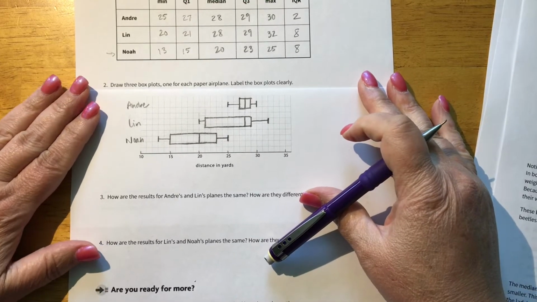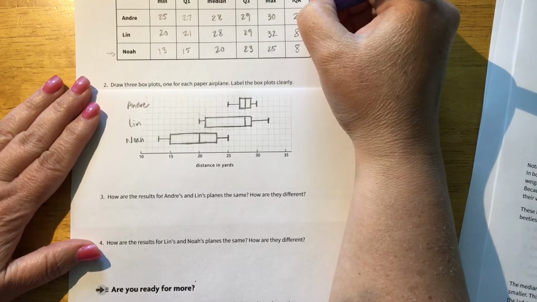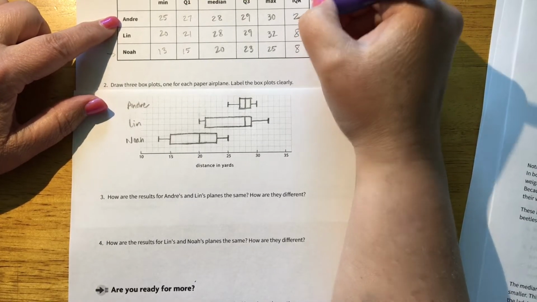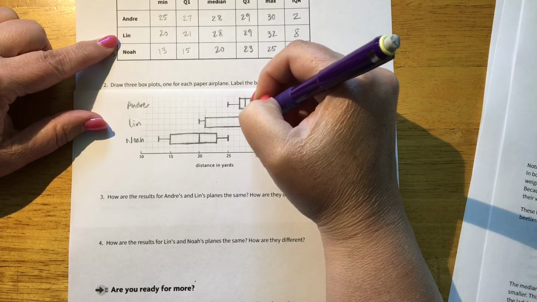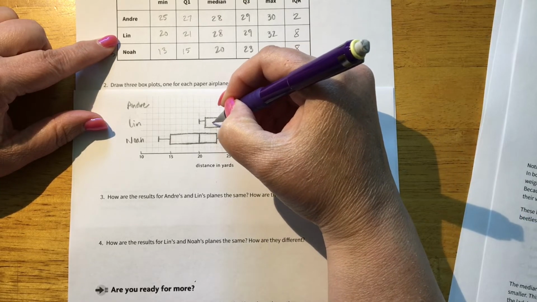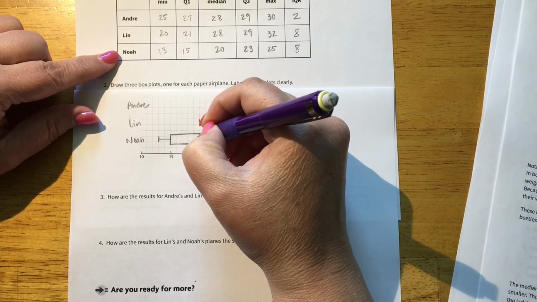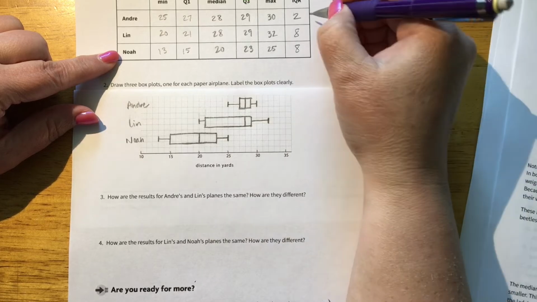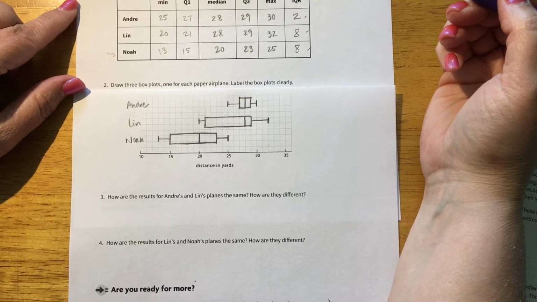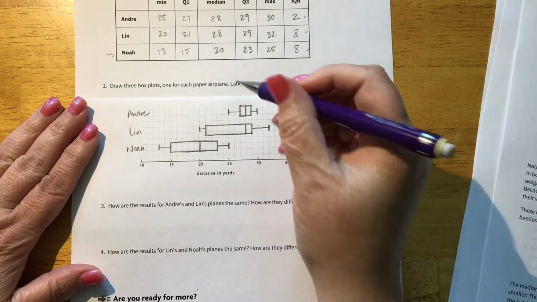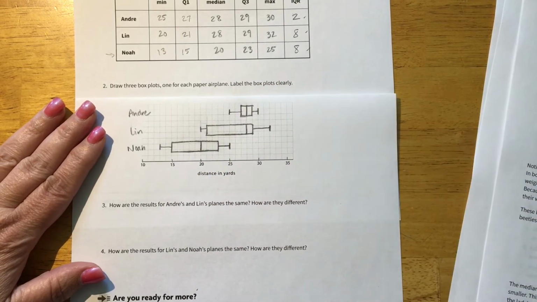Now, the last thing we could do, just to double check, we know the IQRs, right? Let's double check them. Is my Andre box 2 units wide? 1, 2, yes, so that's right. Is Lynn's 8 wide? 1, 2, 3, 4, 5, 6, 7, 8. Yes, it is. And Noah's should also be 8. 1, 2, 3, 4, 5, 6, 7, 8. So another way to double check that you got everything drawn correctly is to use that IQR. So that's super great. There's our box plots. We've labeled them clearly with Andre, Lynn, and Noah. So we're done with number 2.